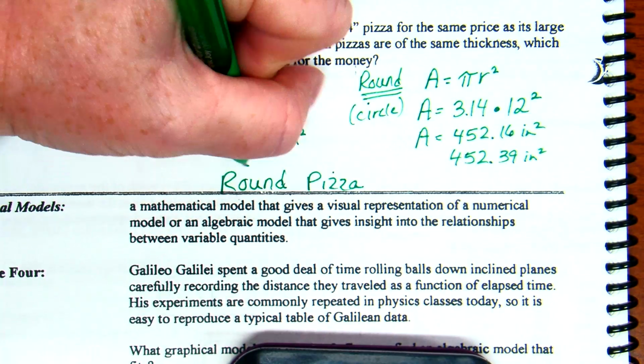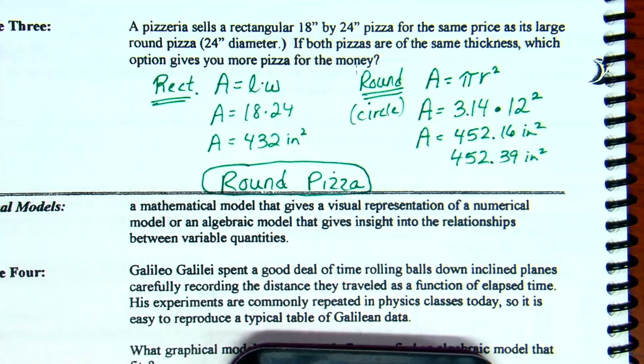I'm just going to write down round pizza. Okay. Easy enough?